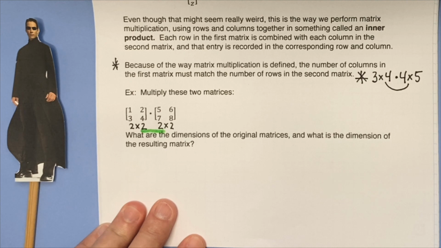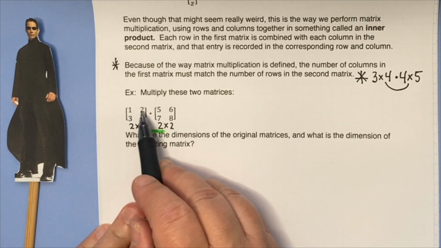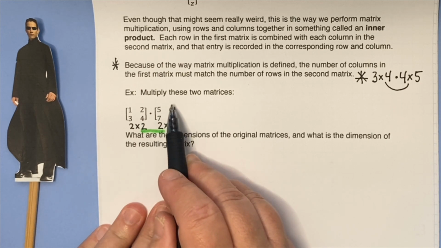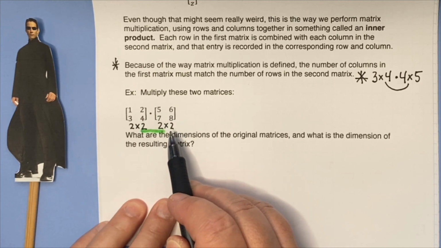So 1, 2 and 3, 4 are the rows. 5, 7 and 6, 8 are the columns.